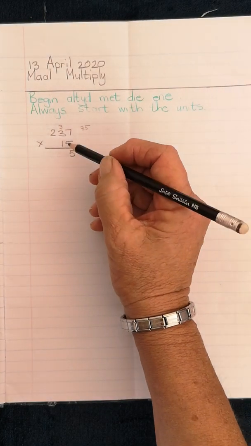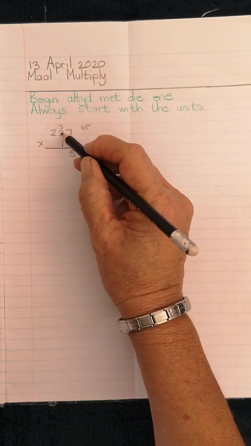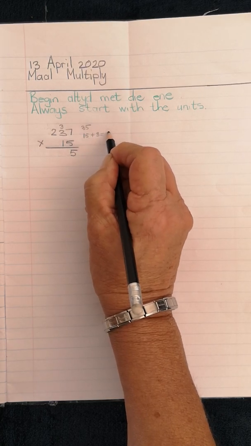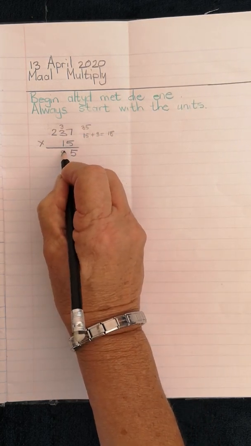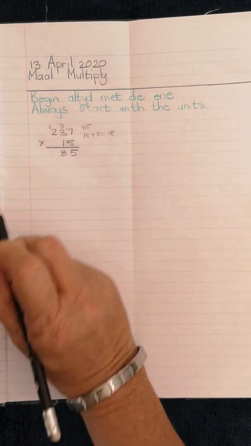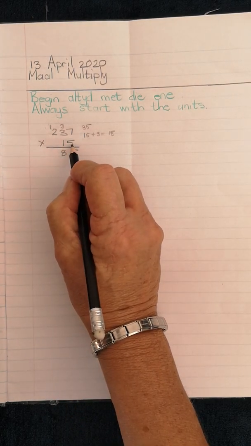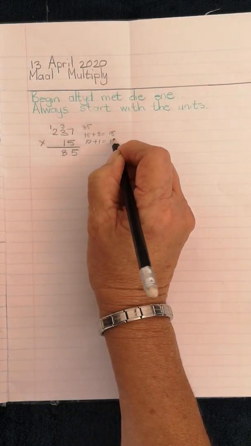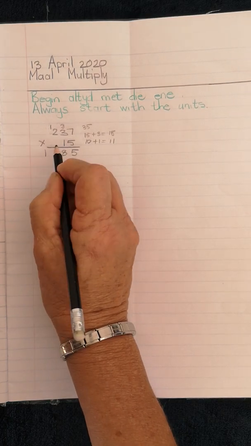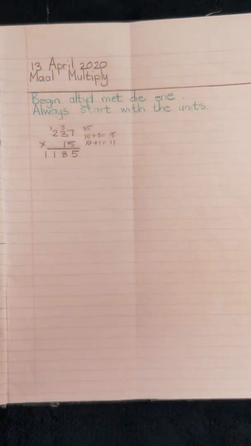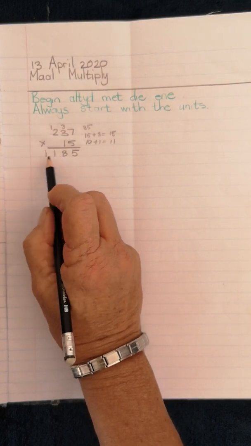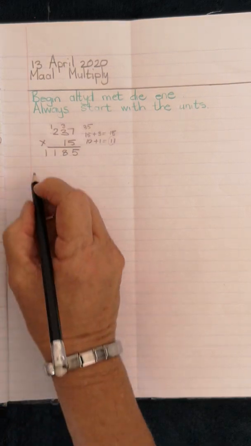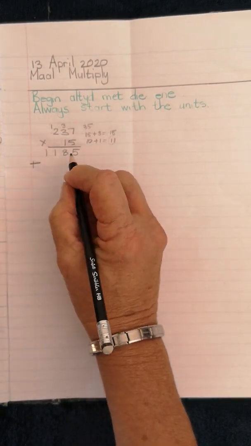So 35. 5 times 3 is 15, plus that 3 is 18. So it is 18 on top, I must also remember. Then 5 times 2 is 10, plus that 1 is 11. So it is 11. There isn't a number to take over. The 10 actually, which in this case we call the 10 tens. Okay, plus the next number.